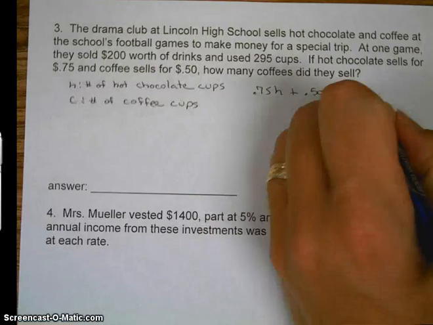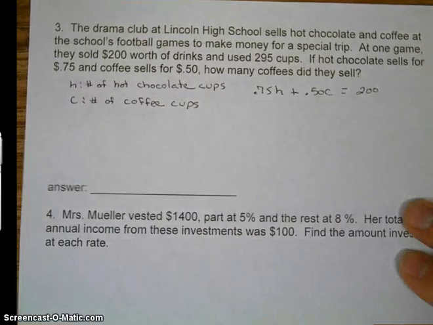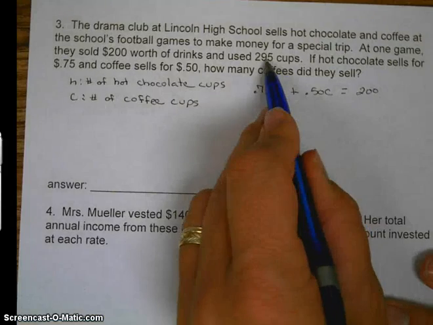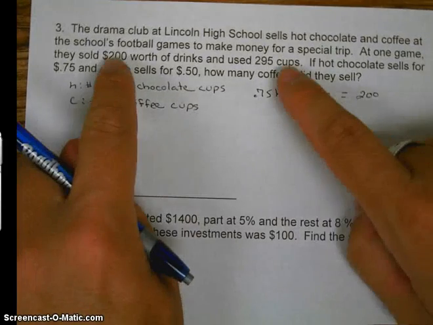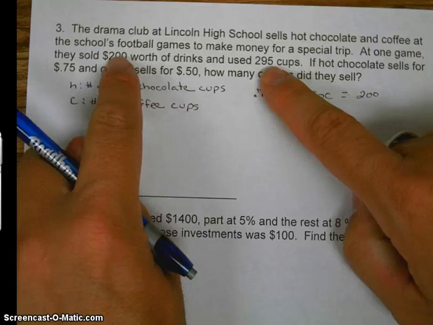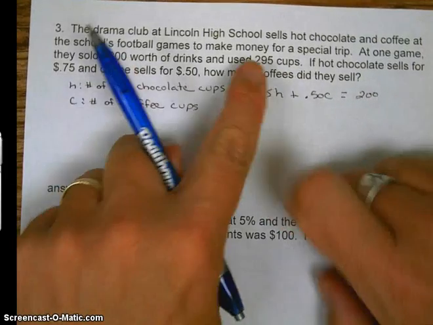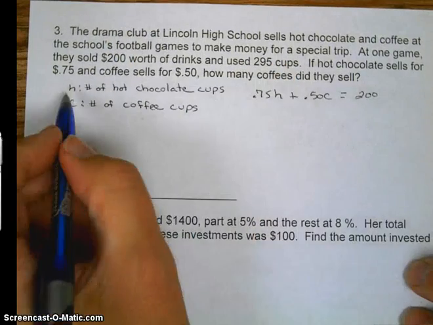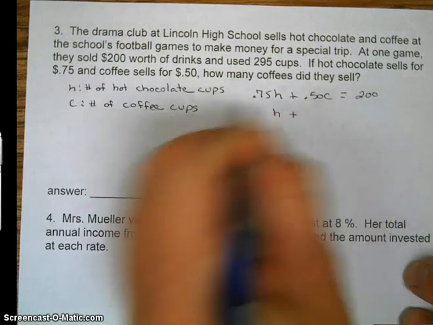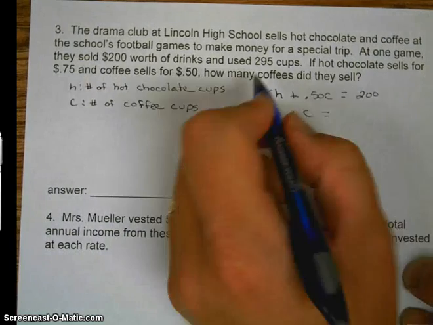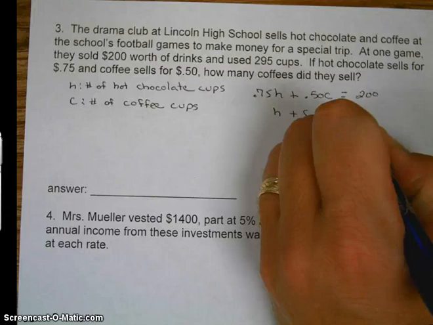Good, that's right, money, $200, very good. Now we know that we have 295 cups. This is one of those total problems. Okay, so we got money totaling money, and then we need to have cups totaling cups. So we have so many hot chocolate cups plus so many coffee cups is going to total the total number of cups.